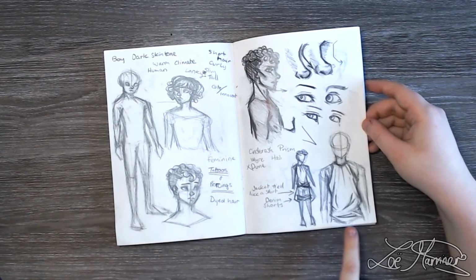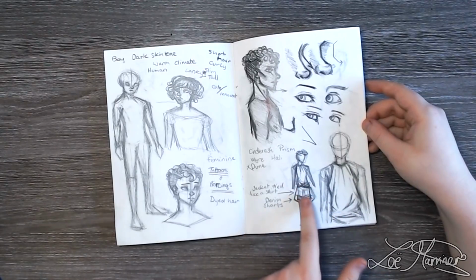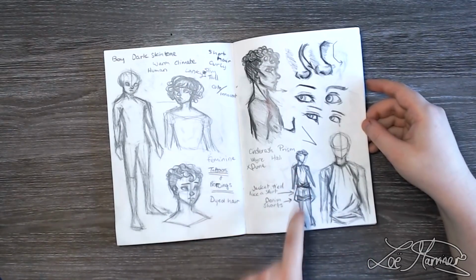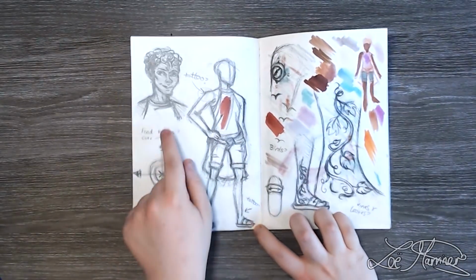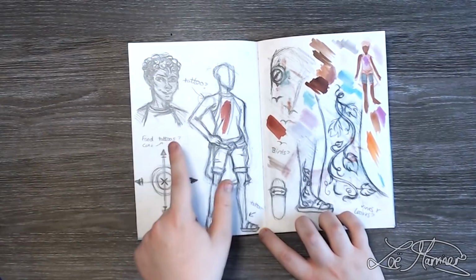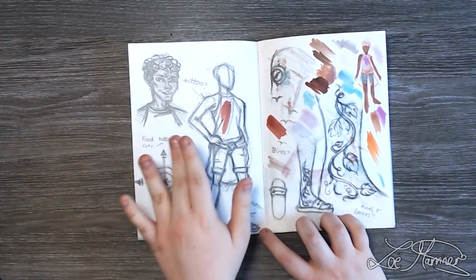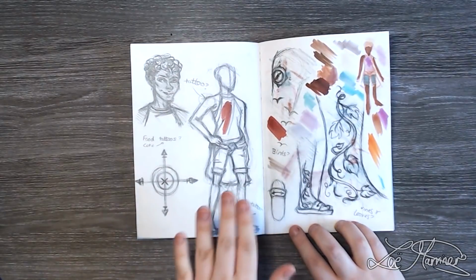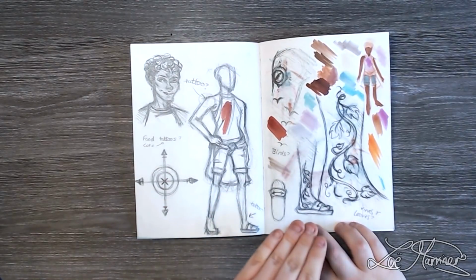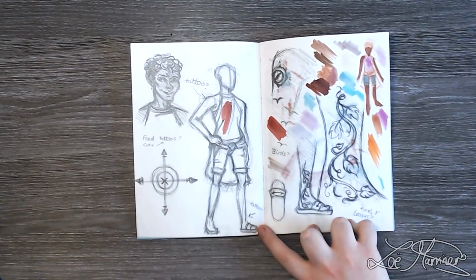A really rough design of what the top looks like, and a really rough design of what his entire look looks like. Then going into a front headshot. He kind of looks like that in the final design, but he kind of doesn't. It's a mix of another headshot that I did on the next page and this one.